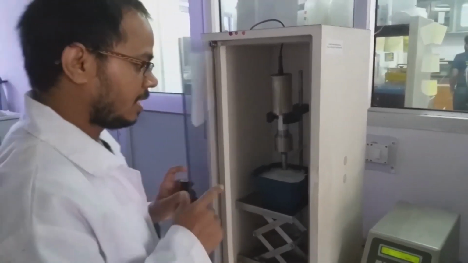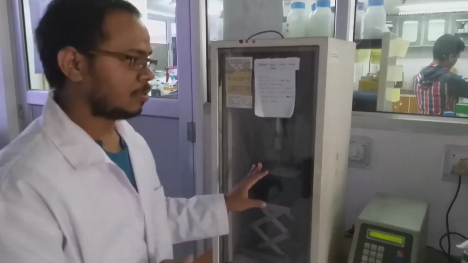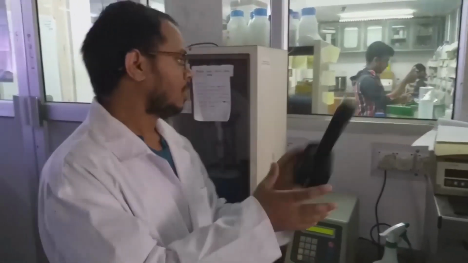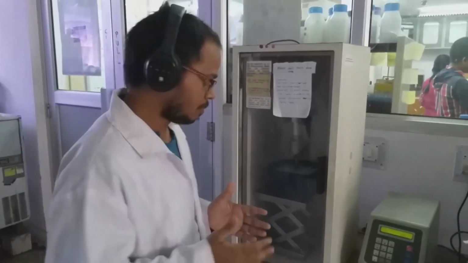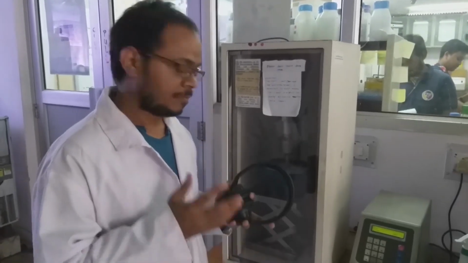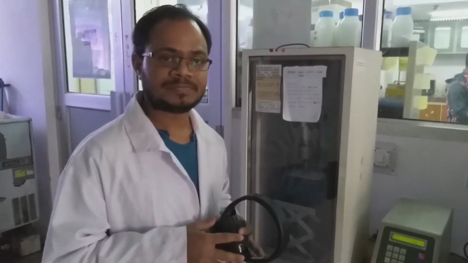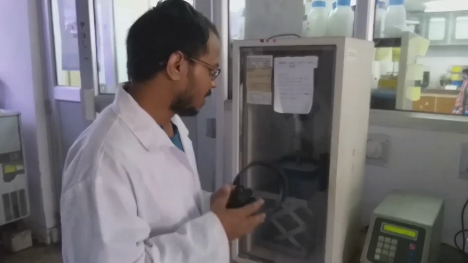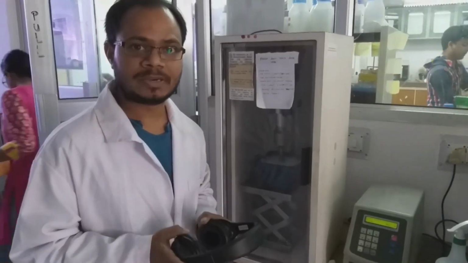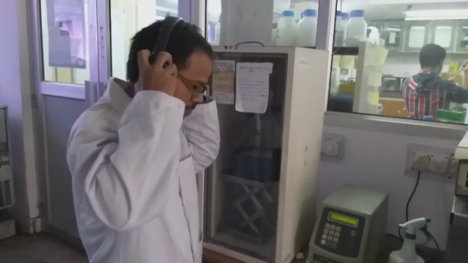While sonication is going on, you have to properly close the door. If you are standing there, you have to use headphones, so that whatever sonic waves are coming will not affect the ears. Sonic waves are very powerful, and the most affected organ in our body is the ears. It may affect internal organs also, so it is better to wear headphones while sonication is going on.